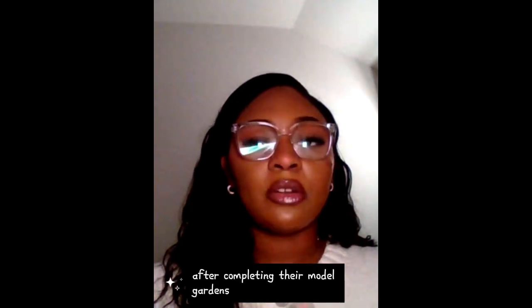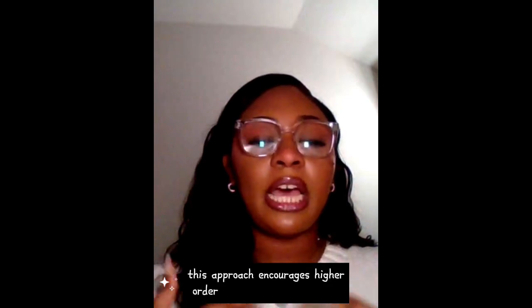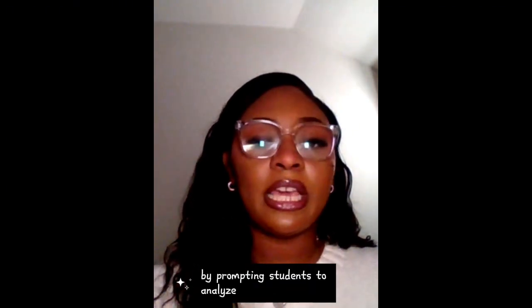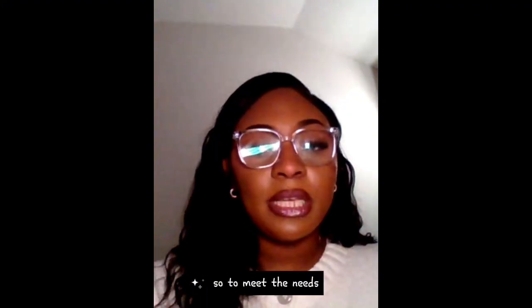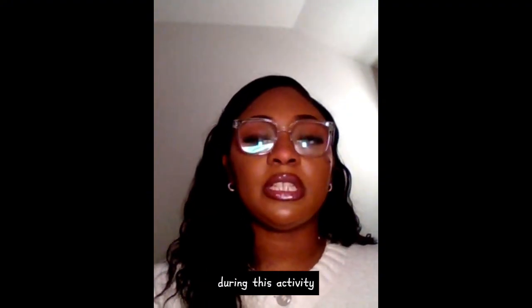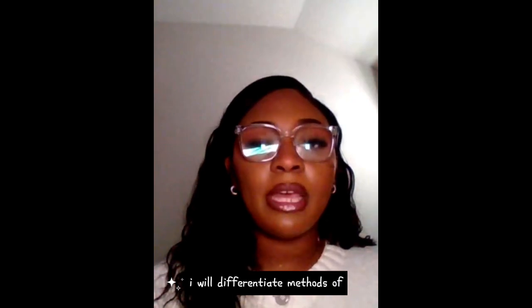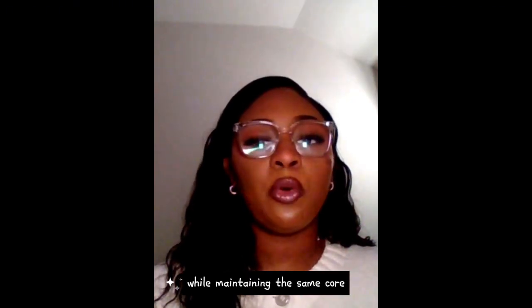After completing their model gardens, students will defend their design choices. This approach encourages higher order thinking by prompting students to analyze, evaluate, and create rather than just recall facts. So, to meet the diverse needs of students during this activity, I will differentiate methods of access while maintaining the same core objective.